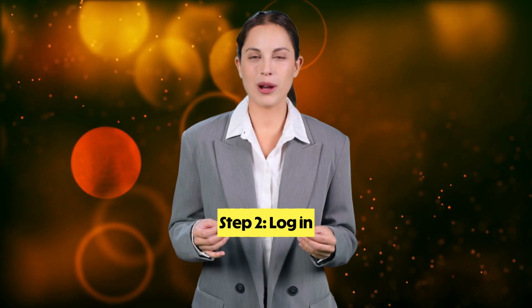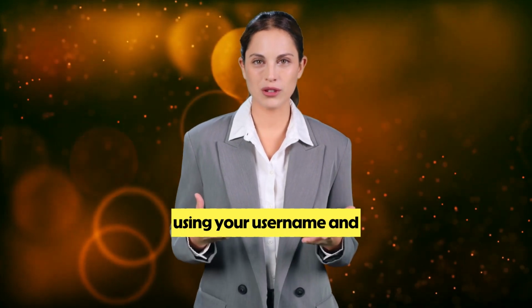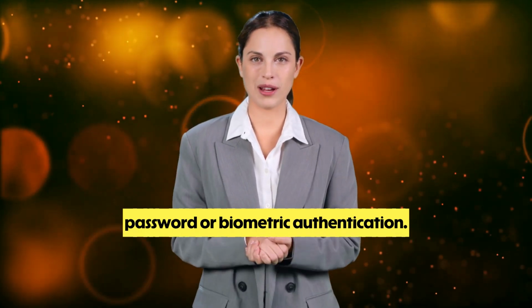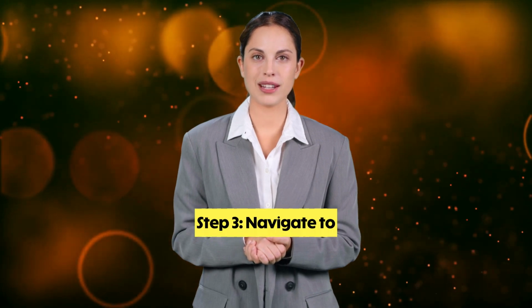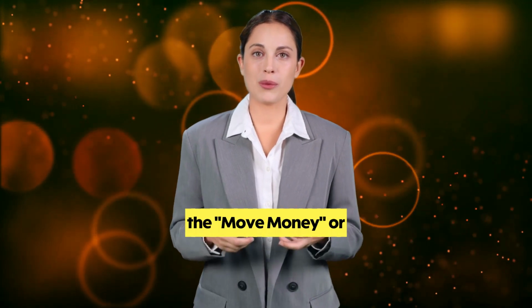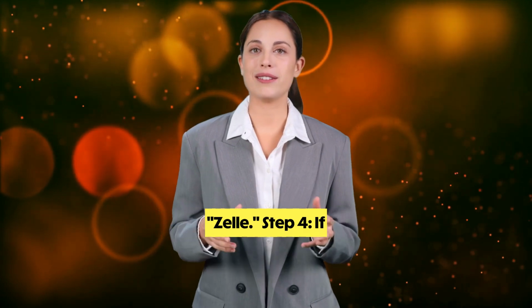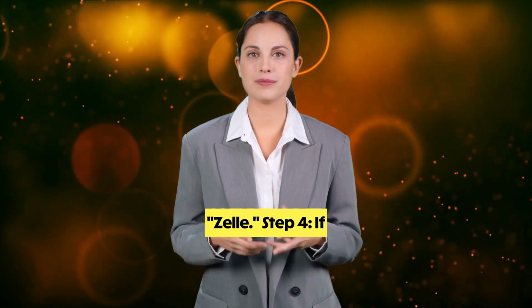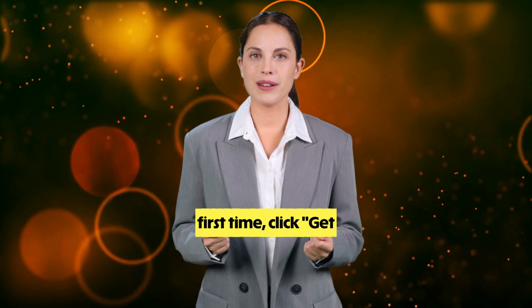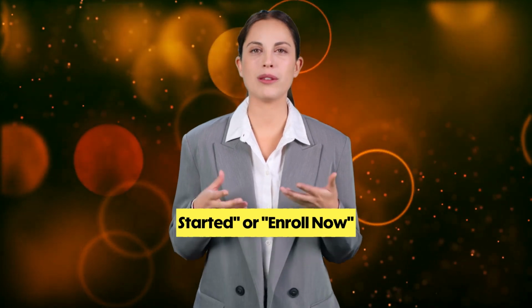Step 2. Log into your KeyBank account using your username and password or biometric authentication. Step 3. Navigate to the Move Money or Payments section and select Zelle. Step 4. If you're enrolling for the first time, click Get Started or Enroll Now to begin activation.